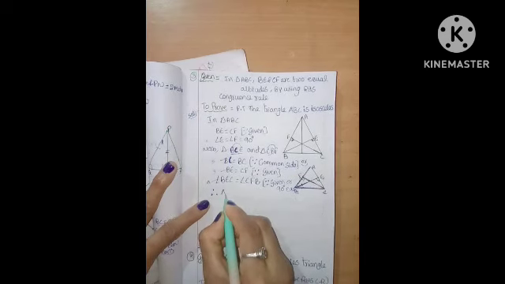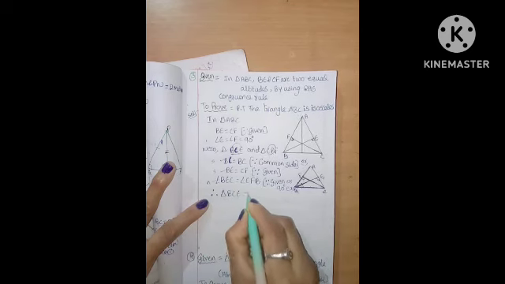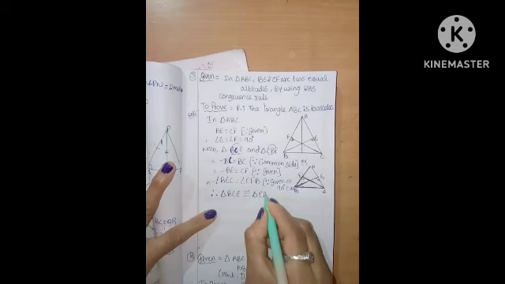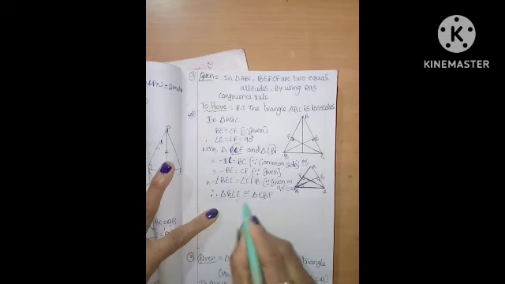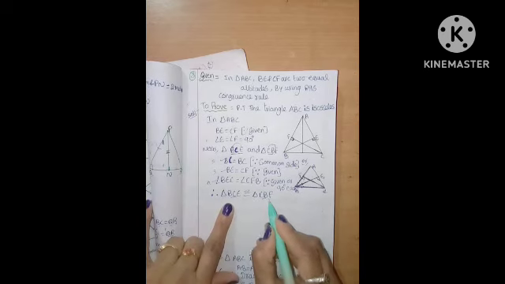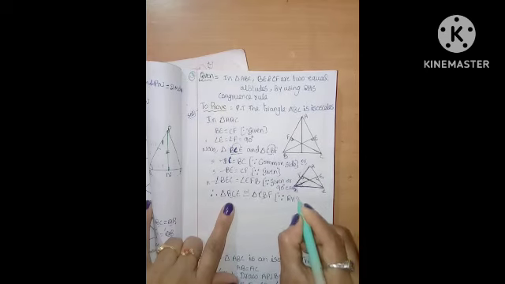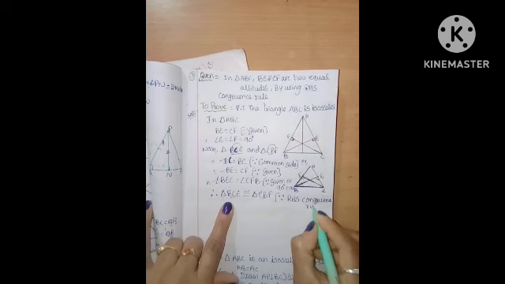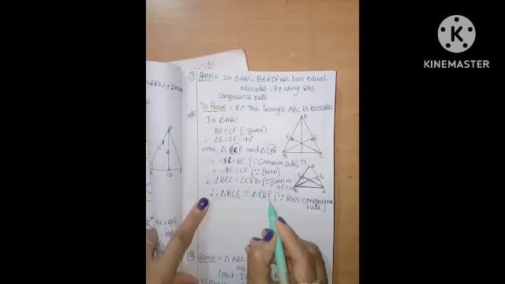So you write at that point: therefore, by RHS, triangle BCE is congruent to triangle CBF. Check the order once. BC equals BC, and CE equals BF. And next, BE equals CF. So that's why, according to the rule, RHS congruence rule, these two, and next the angles also: angle C equals angle F.